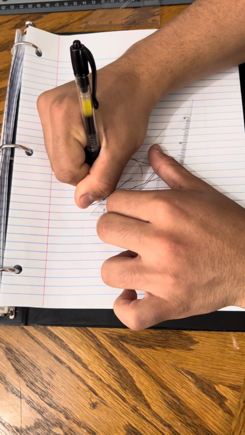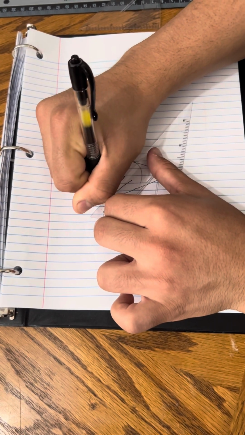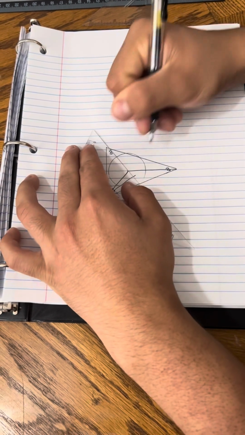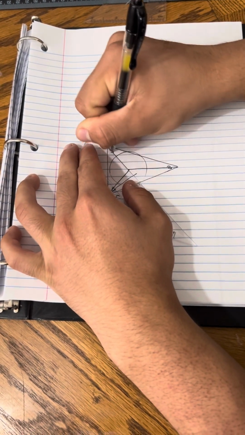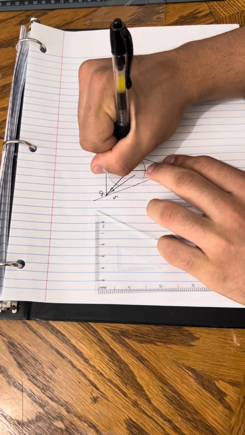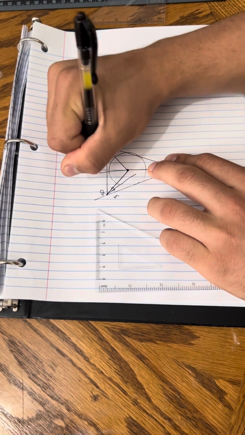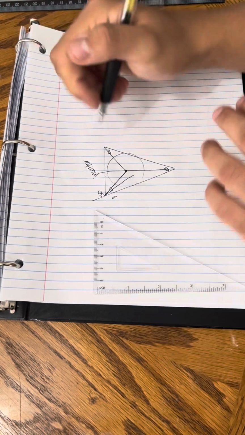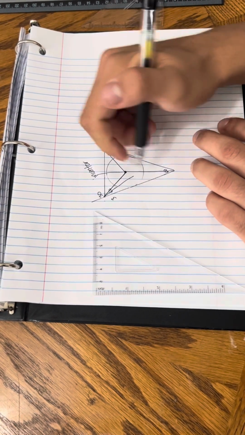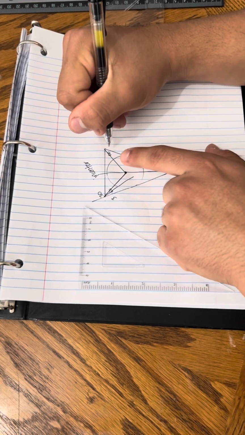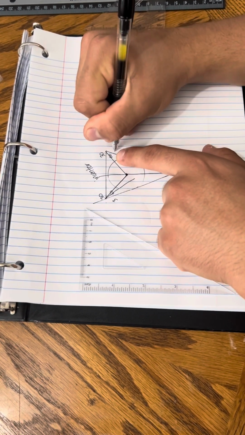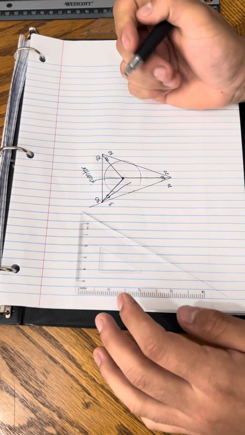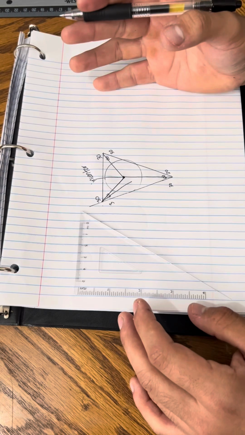Let me redraw that line real quick. And so this right here is called the incenter. And the angle bisectors are going to turn these 60 degrees into 30s. Boom, boom, and boom, boom. And that goes with any triangle or any angle you have.